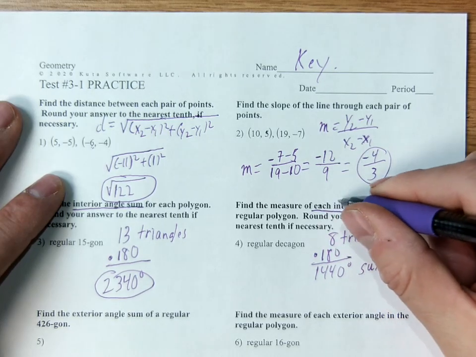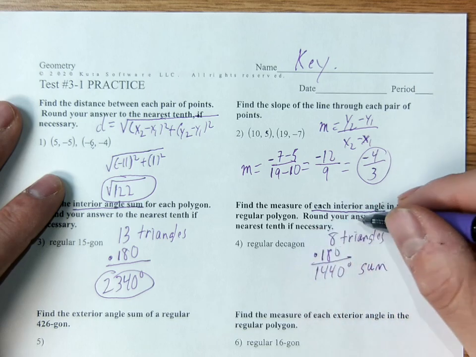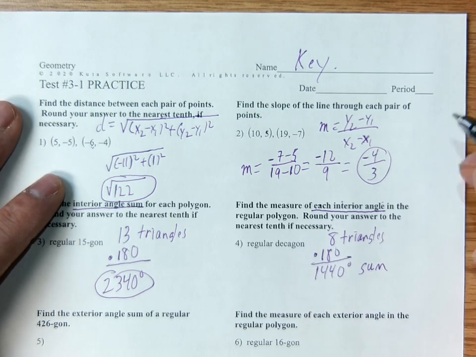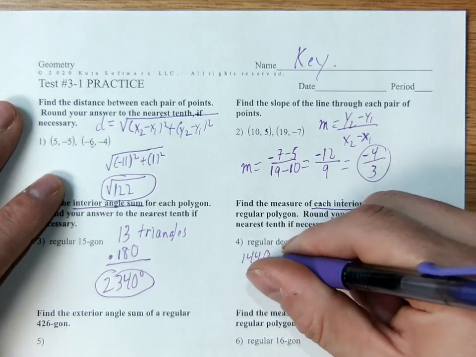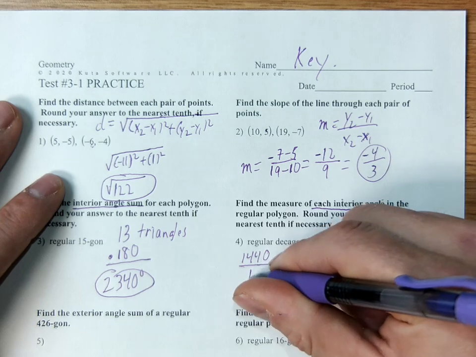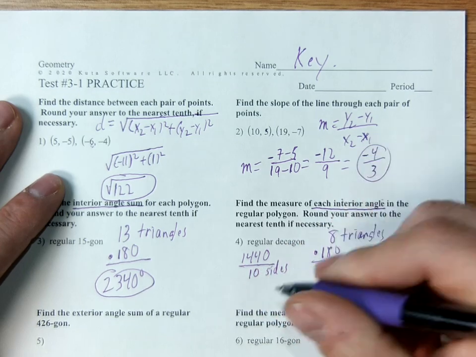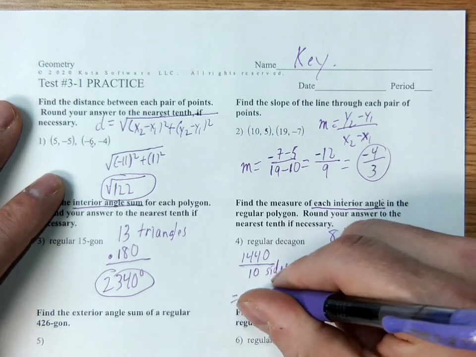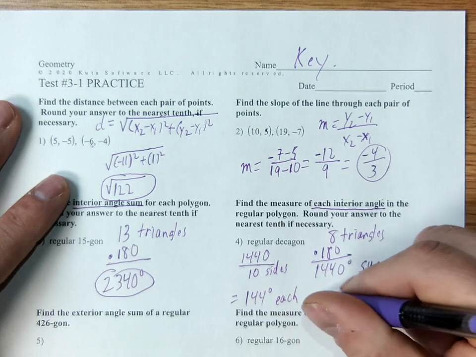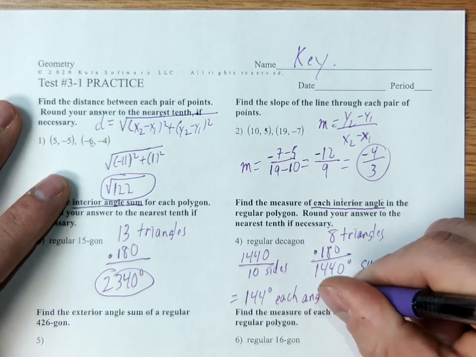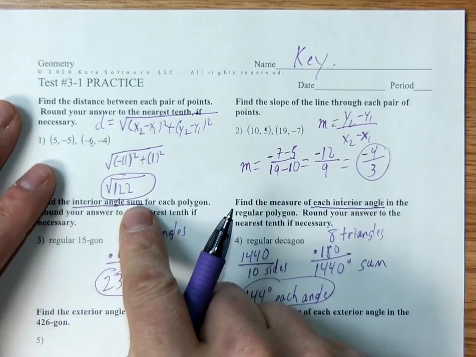And it says each interior angle, so I'm going to take that sum and divide it by the number of angles. A decagon's got 10 angles. So now I'm going to take 1,440 divided by 10 sides, or 10 angles. 144 degrees for each angle. This one is each angle. This one is all the angles combined together.